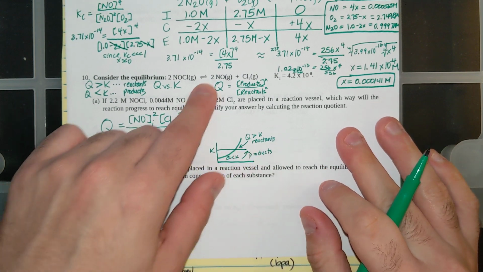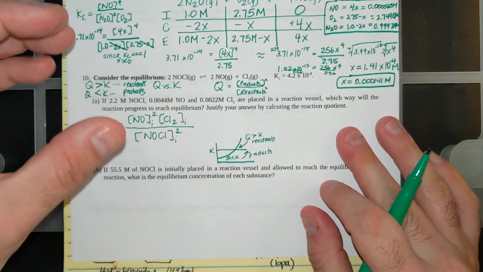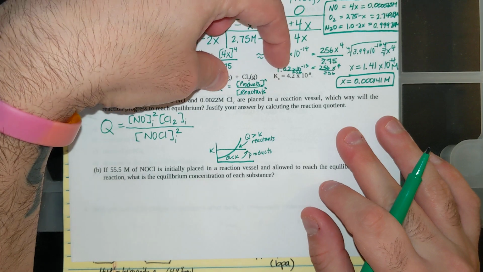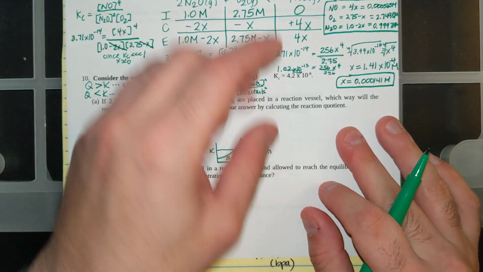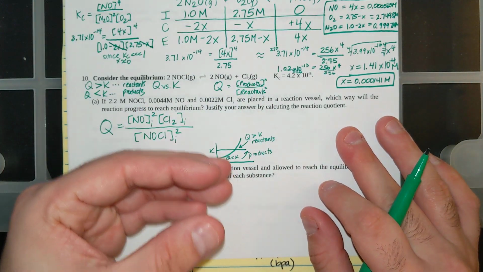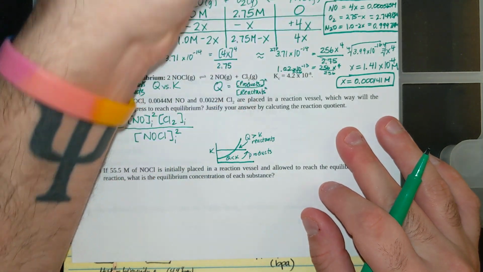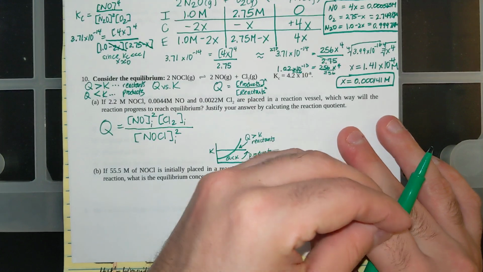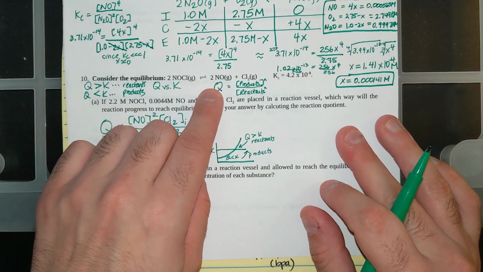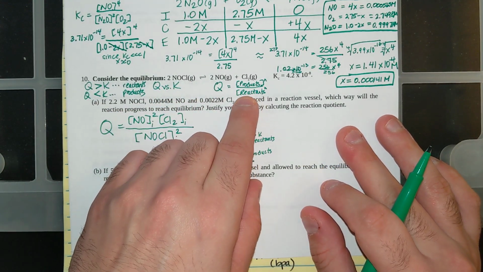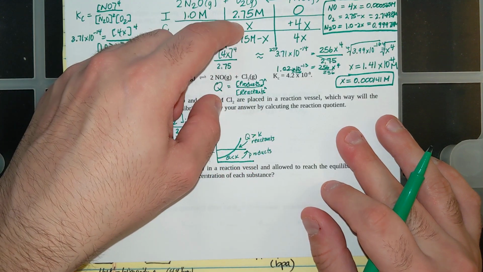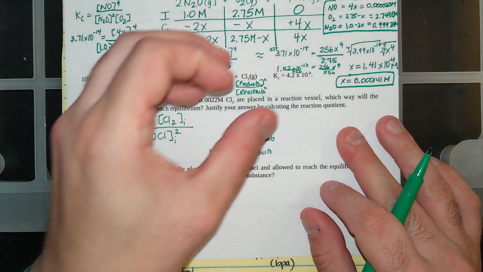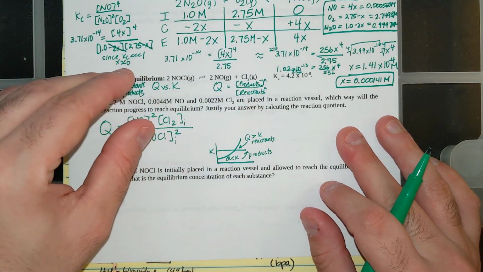This happens because if I have a large Q, that means I have too many products and not enough reactants. Like in Le Chatelier's principle, if I have too many products, the reaction is going to shift to make more reactants to get to equilibrium. If I have a small Q, that means I have too many reactants and not enough products, and the reaction is going to shift towards products to reach equilibrium.